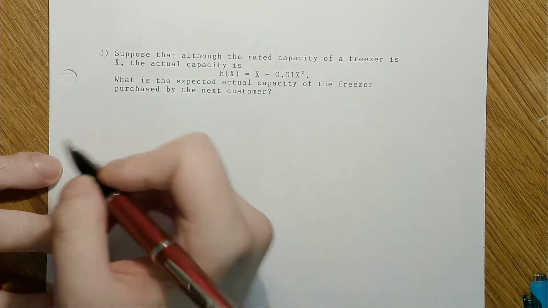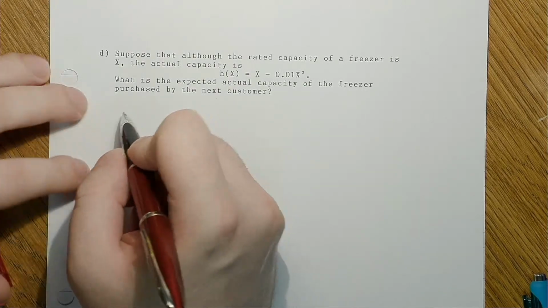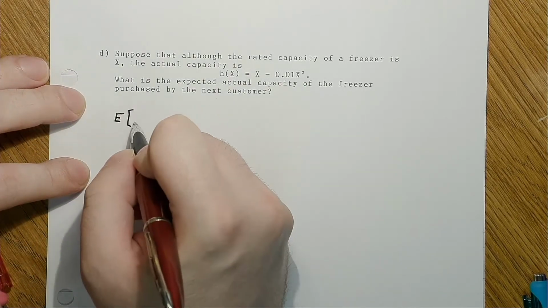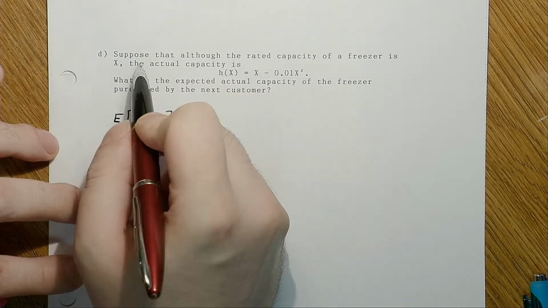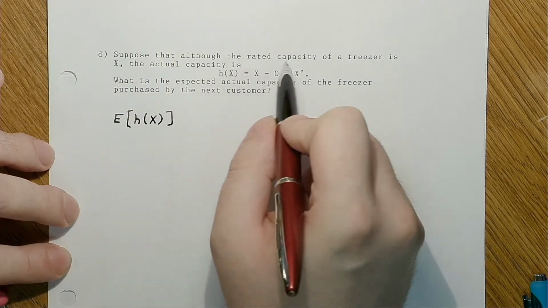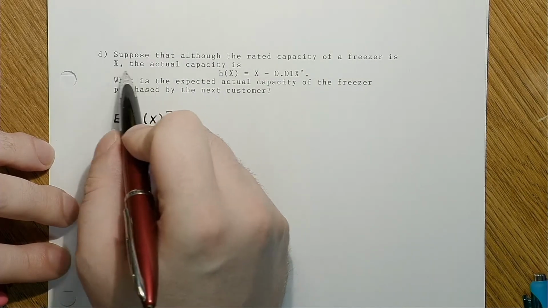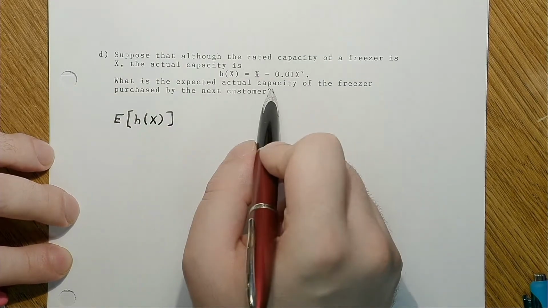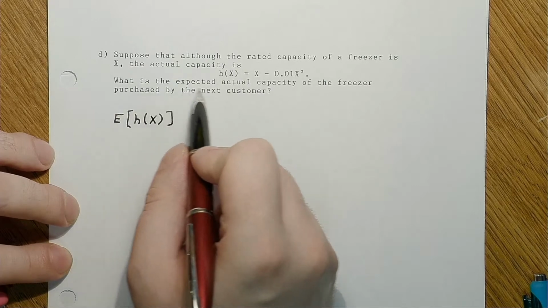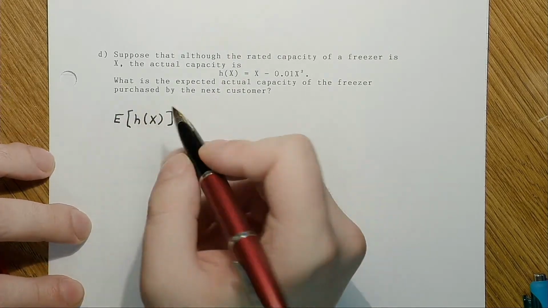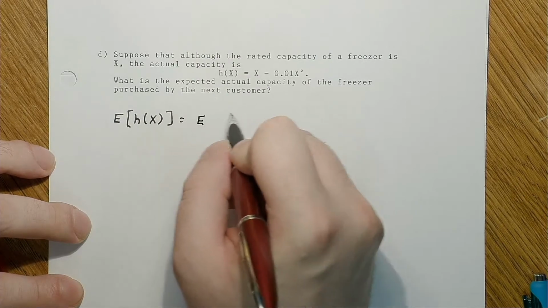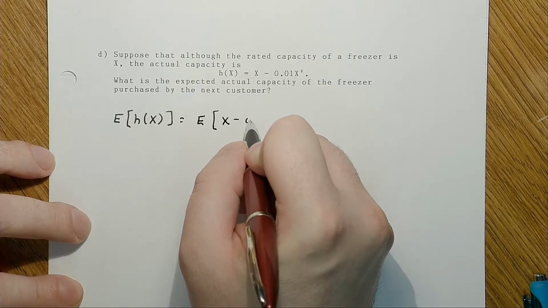And lastly, if you want to do this one just as an exercise, suppose that the rated capacity of the freezer is x and the actual capacity is this function h of x. What is the expected actual capacity of the freezer purchased by the next customer? Well, it's the expected value of this.